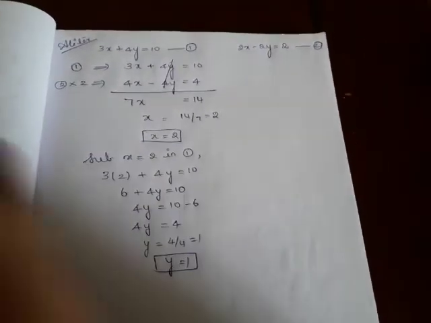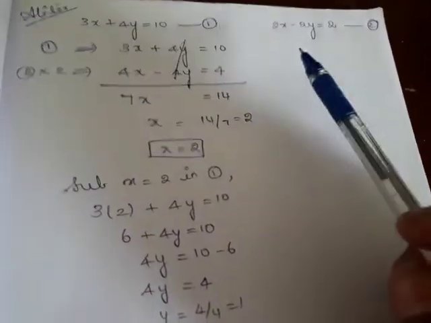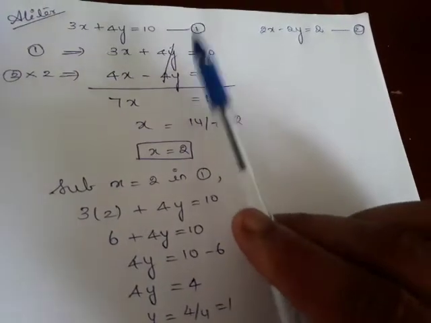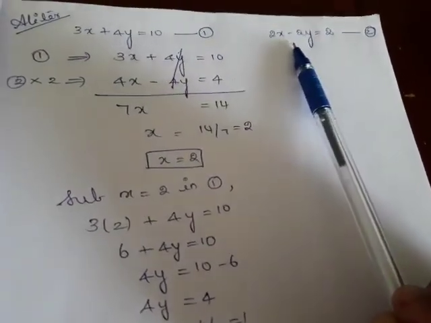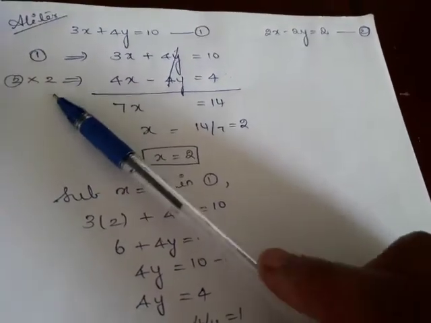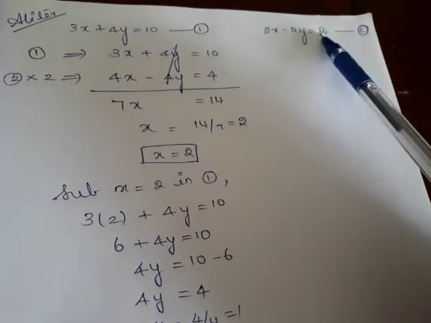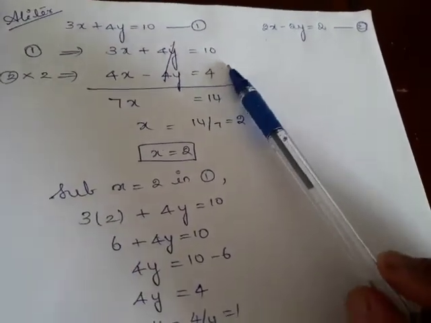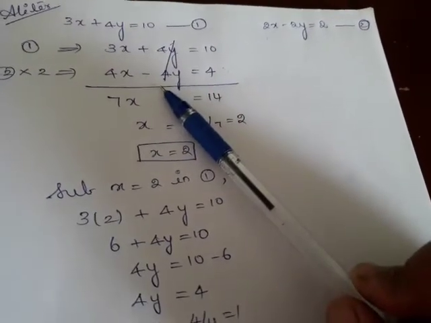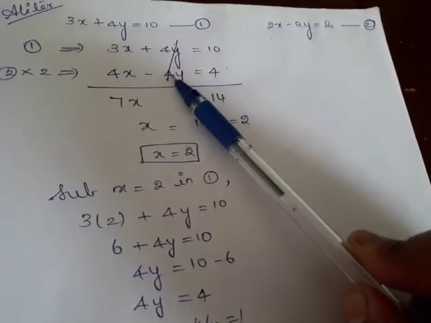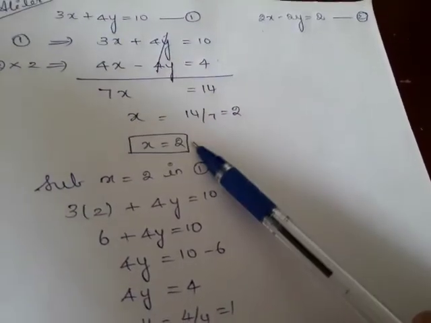Now let me show you how we can solve the same problem by eliminating the variable y. As I briefed you earlier, the first equation I kept as such, and the second equation we multiply throughout by 2. So 2 2's are 4x, minus 2 2's are 4y, 2 2's are 4, right? Since they have alternative signs, by just adding them, one variable will get eliminated. So these two get eliminated. 4 plus 3, 7x, 14. So we got the value of x as 2.